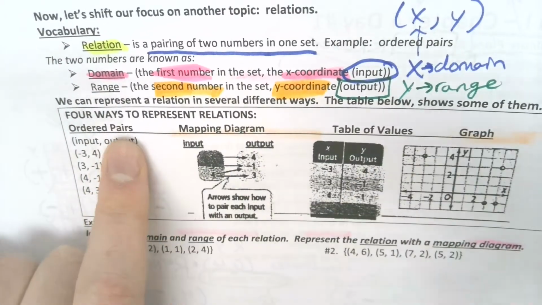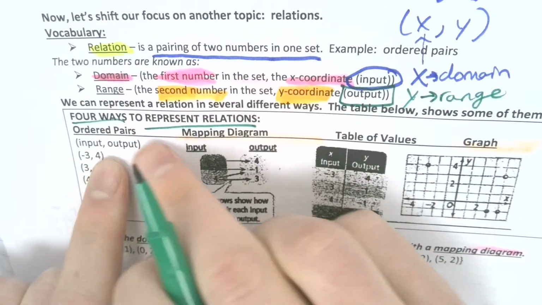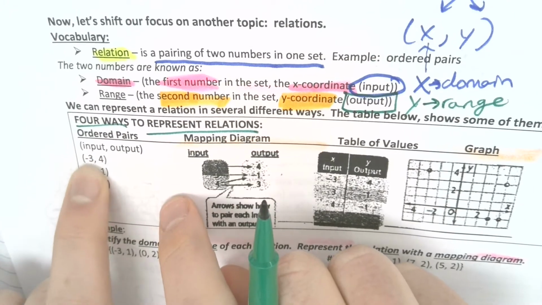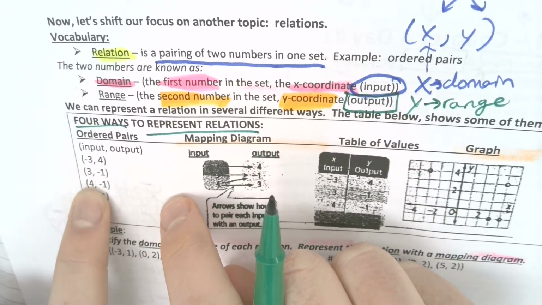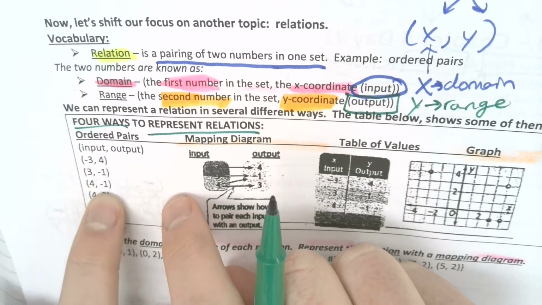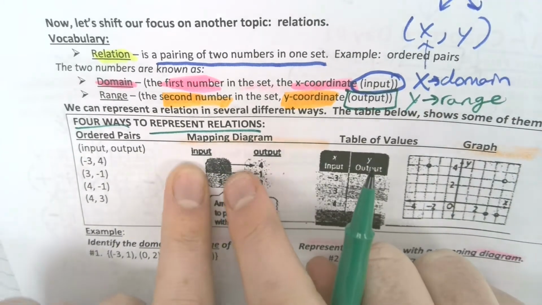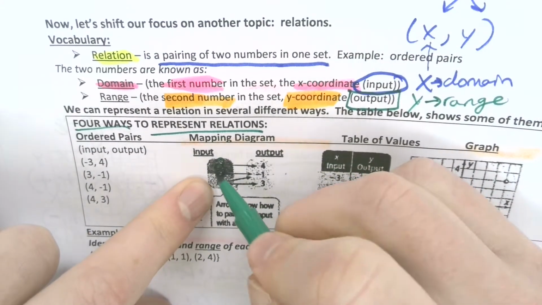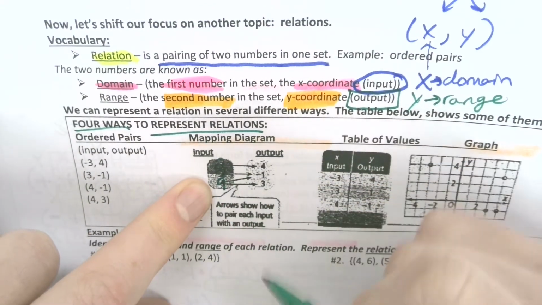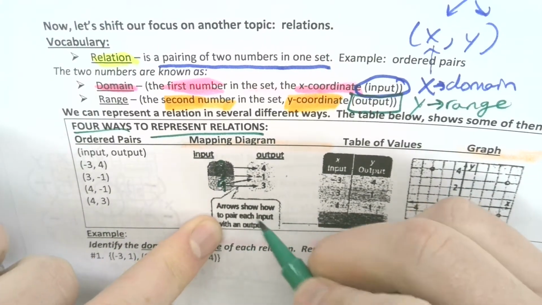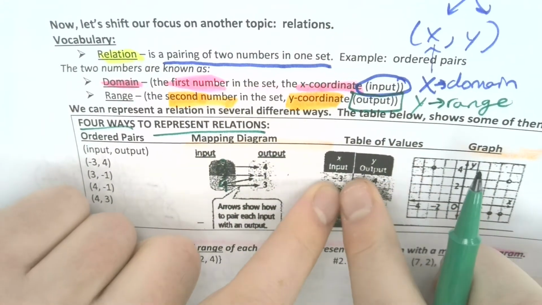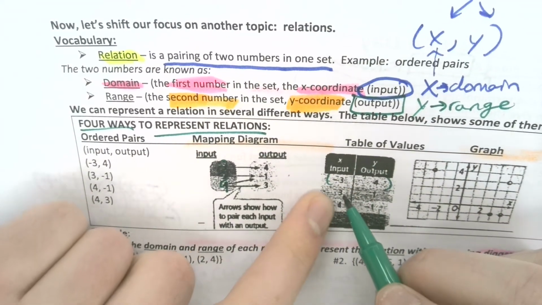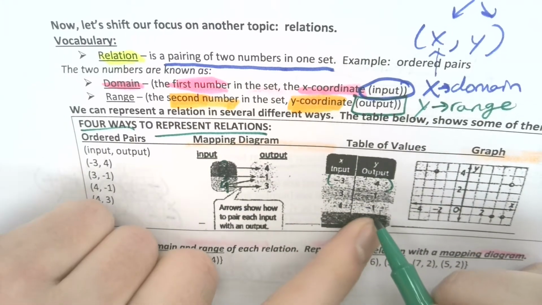And here's 4 ways we can represent relations. These are really good, by the way. Ordered pairs, input, output. There's your input, there's your output, domain, range. This table printed terribly, but I think that says 2, 3, 4, maps to 4, negative 1, and 3. Arrows show how to pair each input with an output. How about a table of values? Once again, it's kind of a point, negative 3, 4. 3 goes to negative 1, and 4 goes to negative 1.